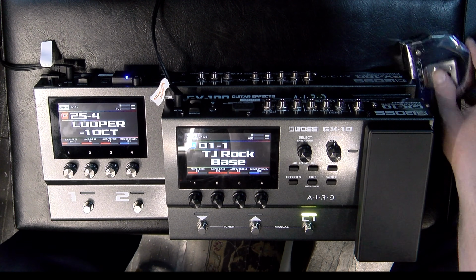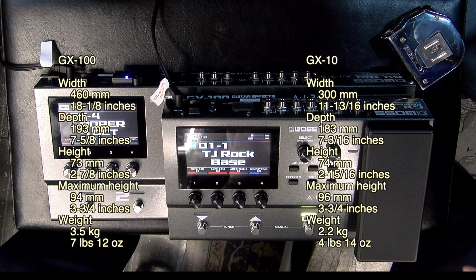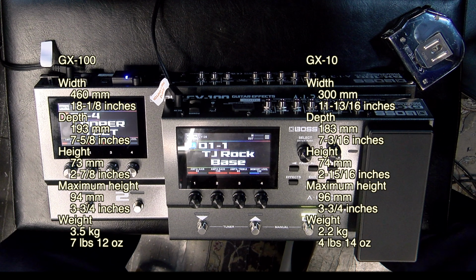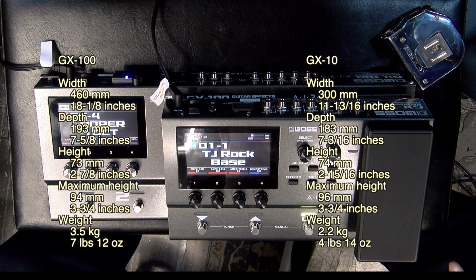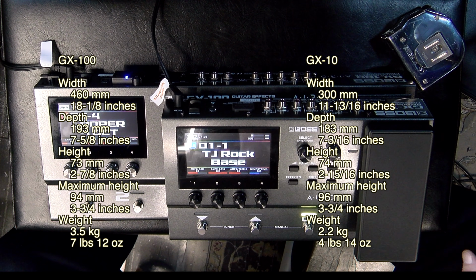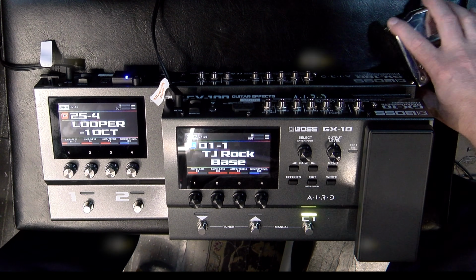All right. So let's take a look at the exact specs you have for the GX10. It's 300 millimeters or 11.13 inches, according to the manuals. And the GX100 is 460 millimeters or 18 1/8 inches.